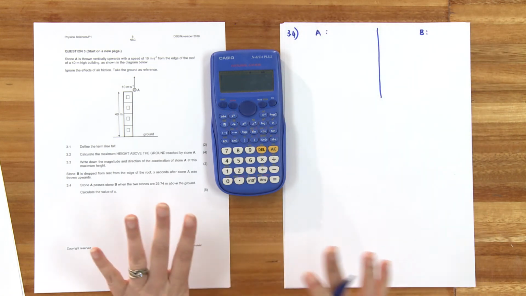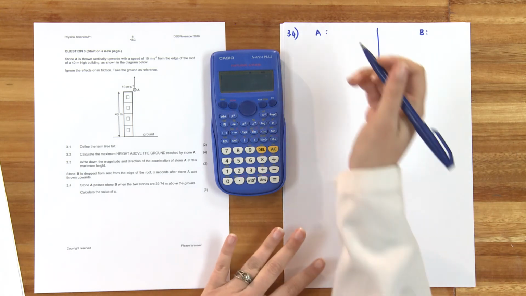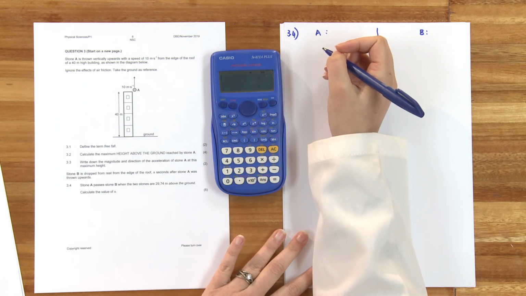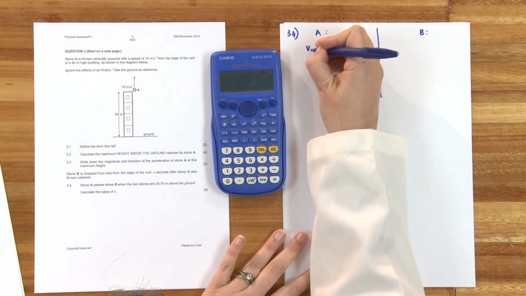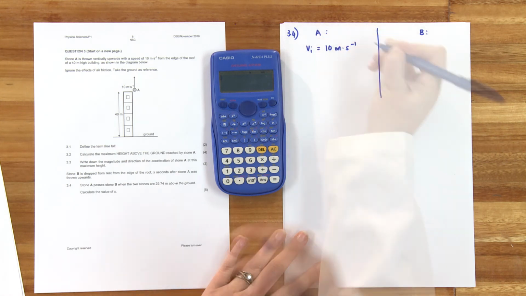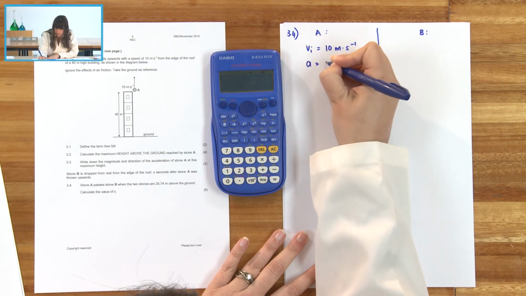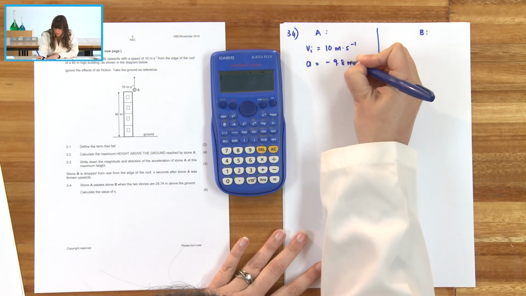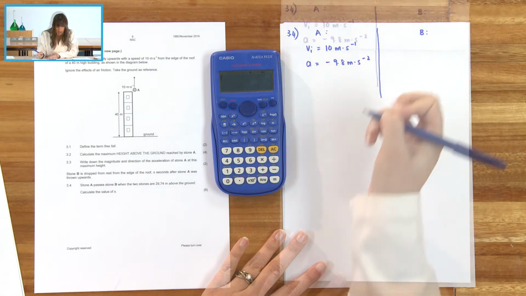And we're going to write down what information we have for each of them. For stone A, we know that the initial velocity is 10 meters per second. We also know that our acceleration is negative 9.8 meters per second squared.